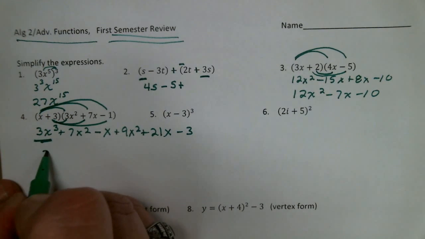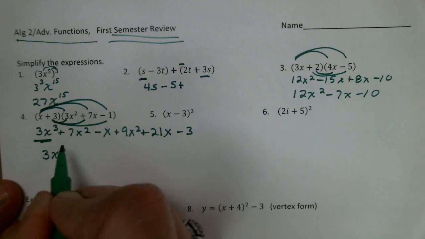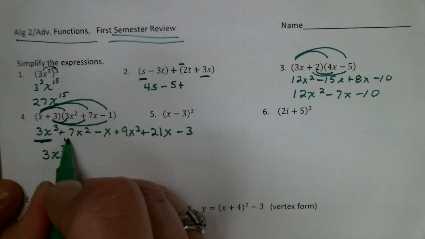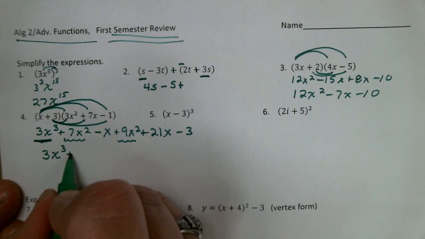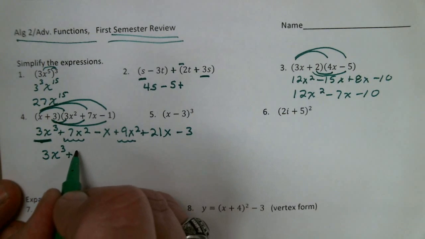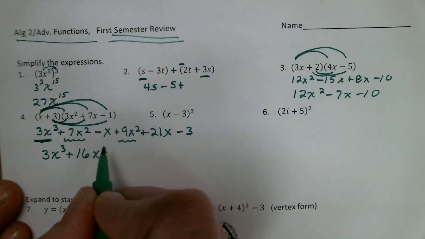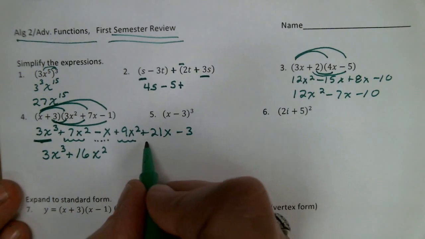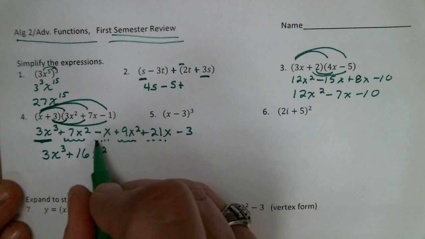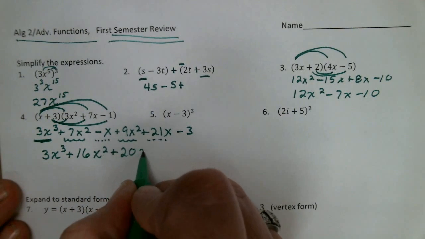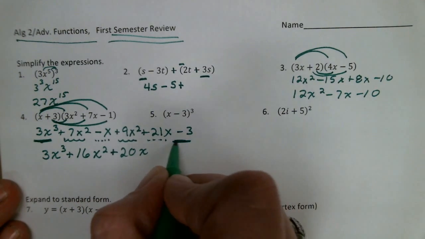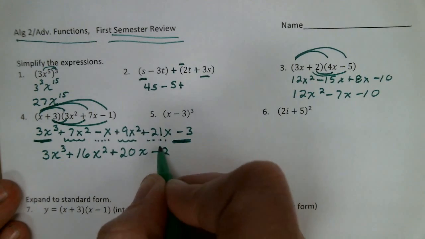There's no other x to the 3rd powers, so I'll have x to the 3rd. 7x squared. There's another 9x squared. 7x squared plus 9x squared is 16x squared. Then I have negative x plus 21x. So negative 1x plus 21x makes plus 20x. All we have left at the end is just this minus 3.